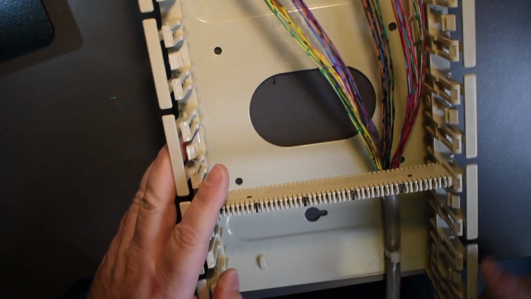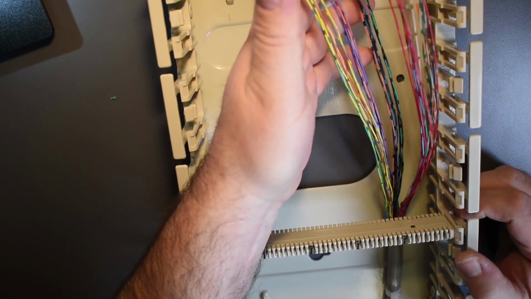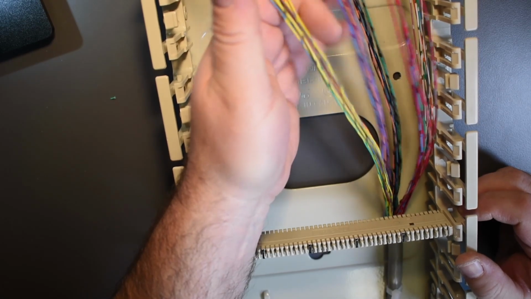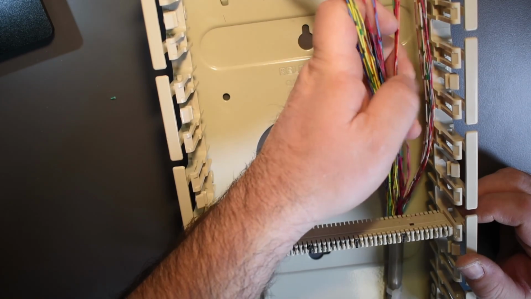Okay, so now we have the mounting done. Now we're going to start preceding for the punch down. Right? So here's what we did: the preparation. We have our pairs separated. We're going to grab the first pair.